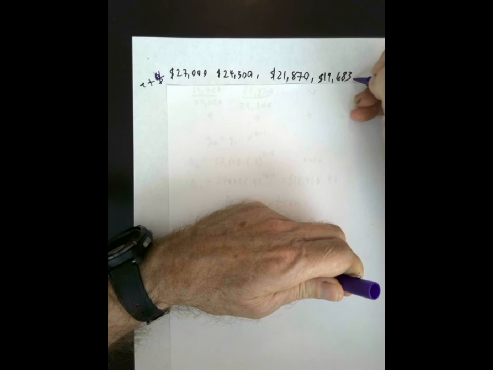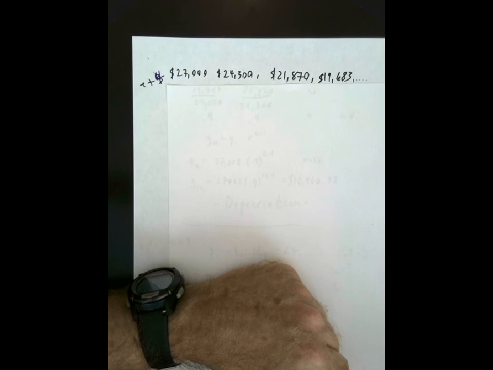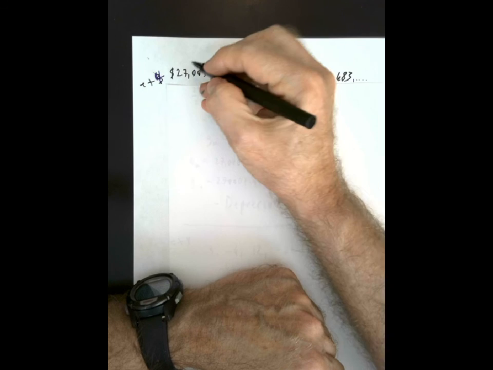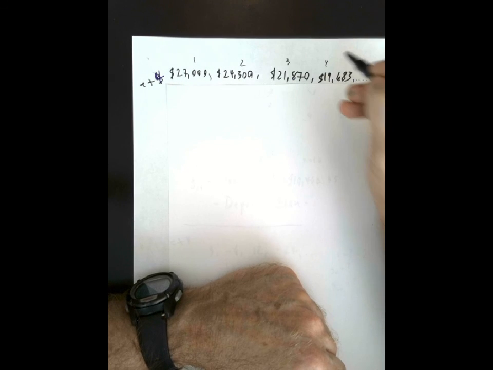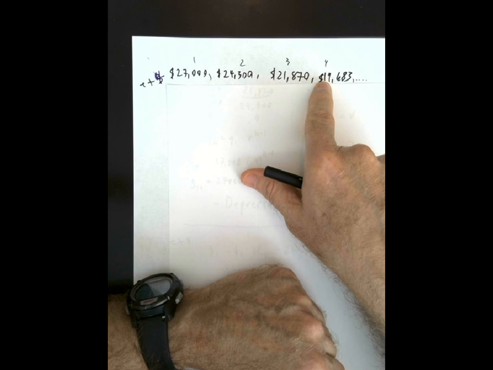Okay. So let's say we wanted to predict how much the car would be worth after 5 years, or after 8 years, or after 10 years. Would it have much value at all, say? Would it have much long-term value at all? So as you can see, this is a sequence, isn't it? That's the first term. That's the second term. That's the third term. That's the fourth term. What kind of sequence is it? Well, you can see if you subtract the values, it's not an arithmetic one.